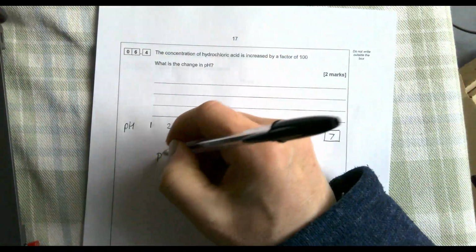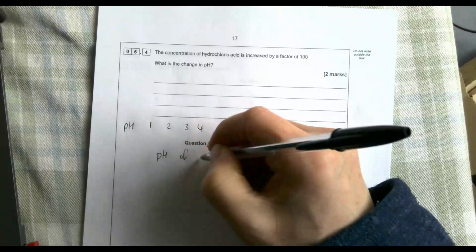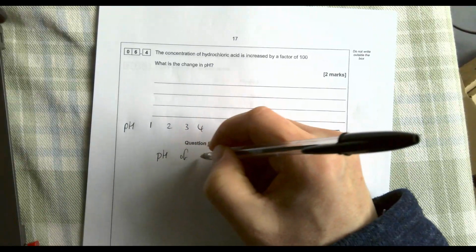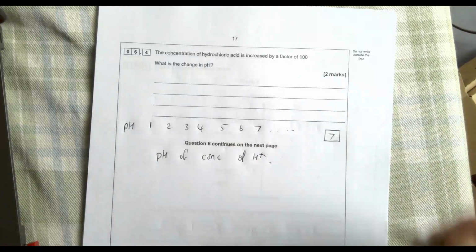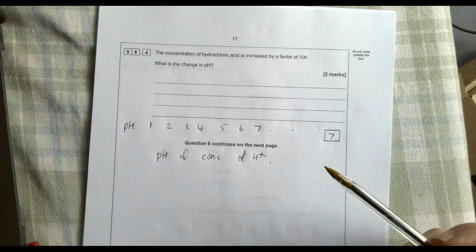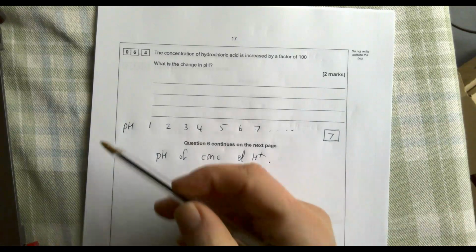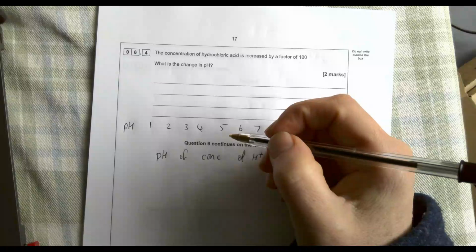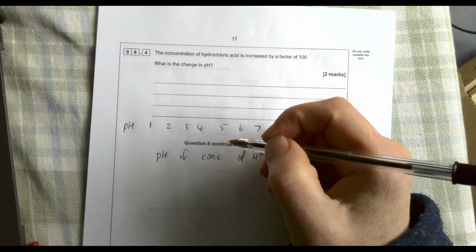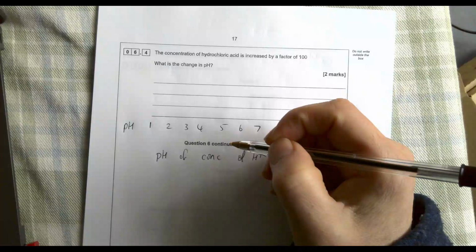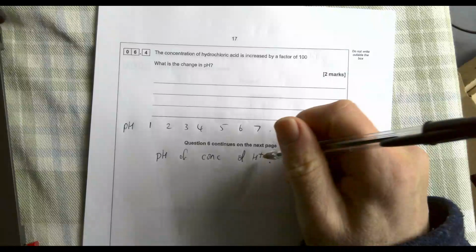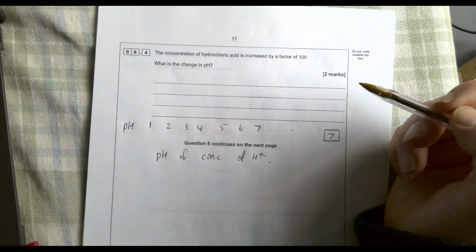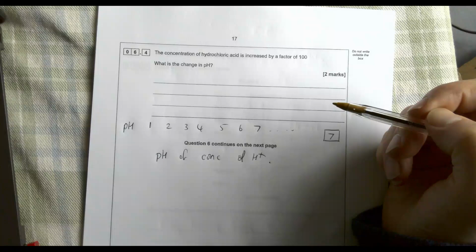And pH, remember, is a measure of the concentration of hydrogen ions in solution. The more concentrated the H plus, the lower the pH. You also have to remember that a 10-fold change in concentration of H plus gives you a 1 unit pH change. This is a so-called logarithmic scale.